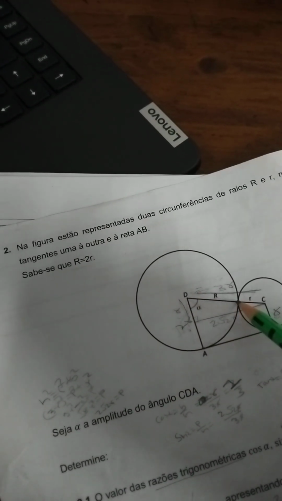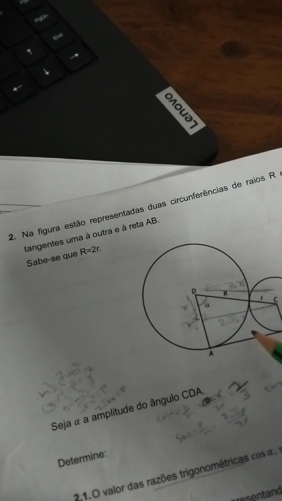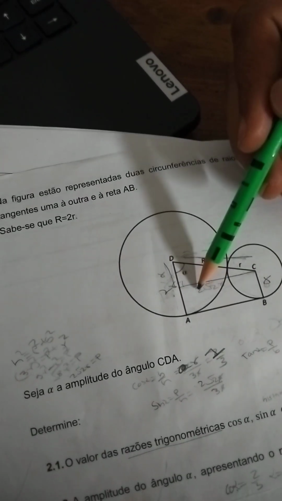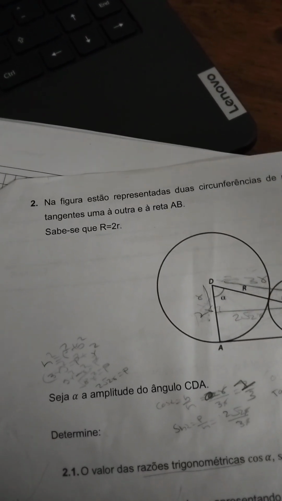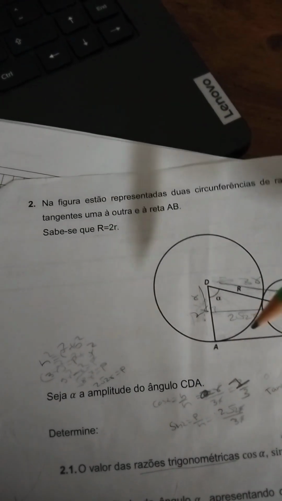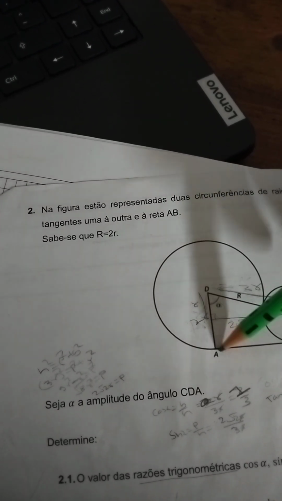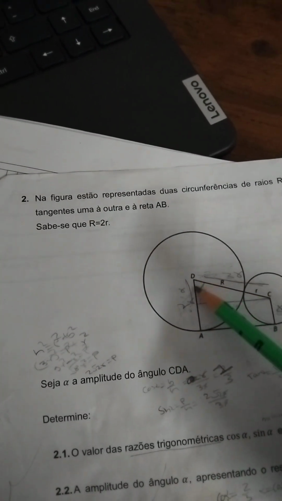Let me do it faster. Okay, this is the question. This one and this one are equal to each other, which is double of this. This was one of the hardest questions for me during the test, because we had to draw this line by ourselves. I was drawing like this, and none of them worked. The right part was like this, and we need to find this angle CDA.